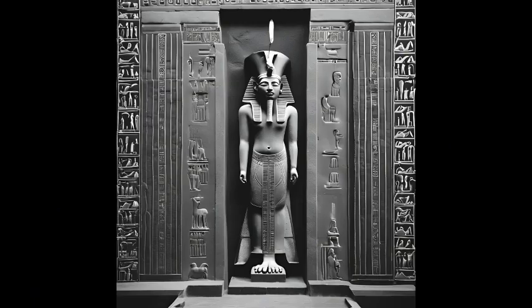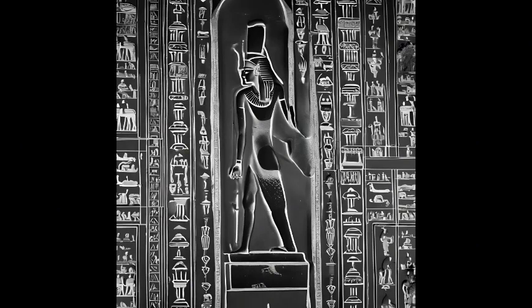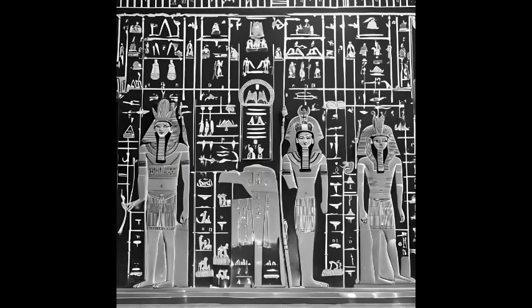Jewelry and personal adornments. Jewelry from Din's reign reflects the high level of craftsmanship and the importance of personal adornment in ancient Egyptian society. Gold, turquoise, and other precious materials were used to create intricate necklaces, bracelets, and rings. These items not only served as symbols of wealth and status, but also had religious significance, often featuring motifs associated with gods and goddesses.